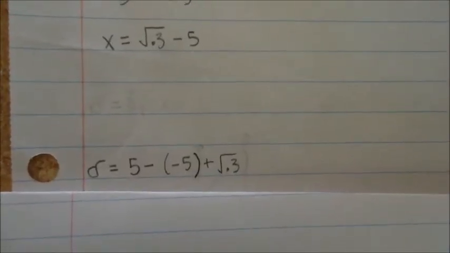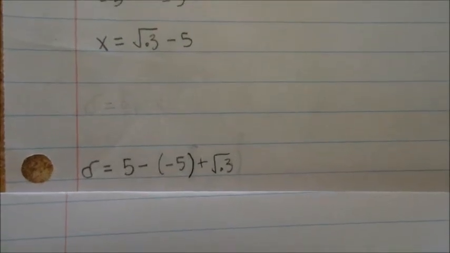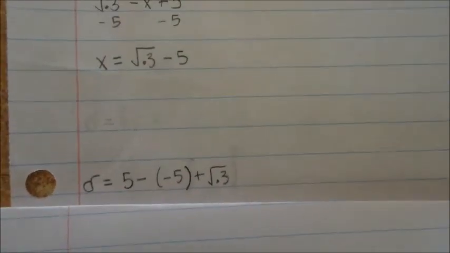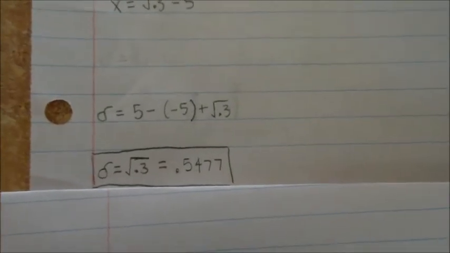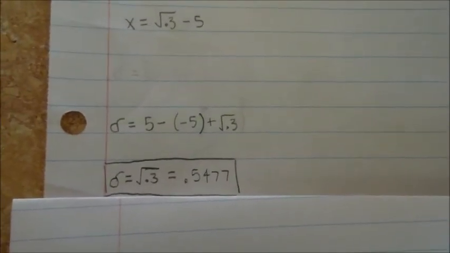Delta equals the x value given in the problem minus the x value we just found. So delta equals 5 minus negative 5 plus the square root of 0.3. The 5 and the negative 5 cancel out to make delta the square root of 0.3, or 0.5477.